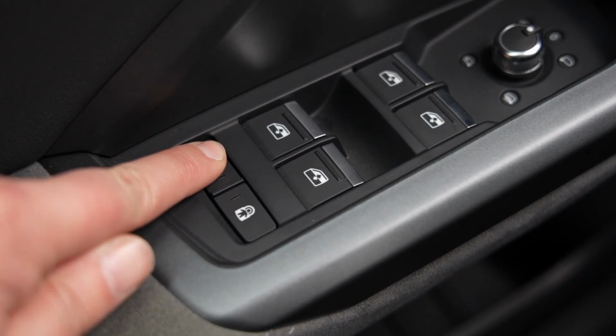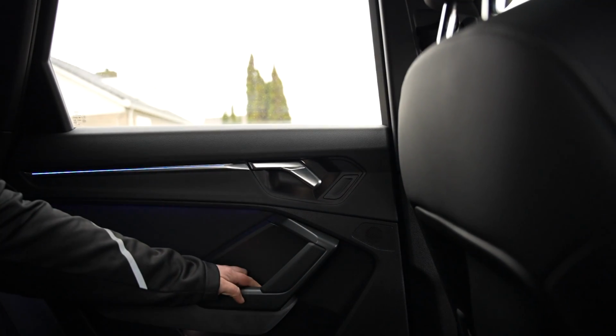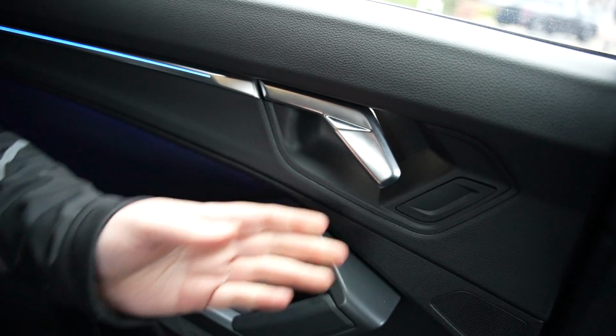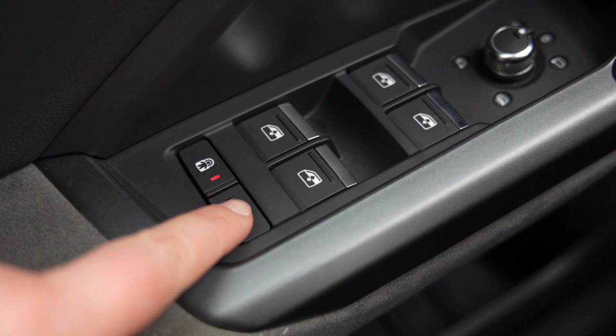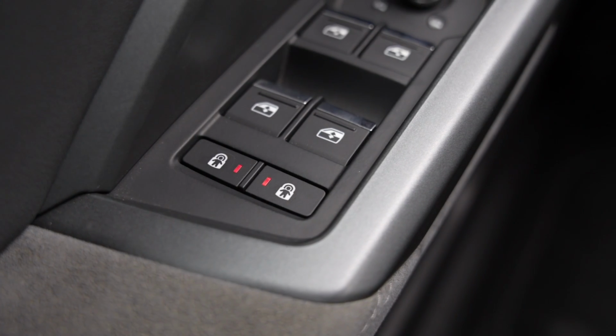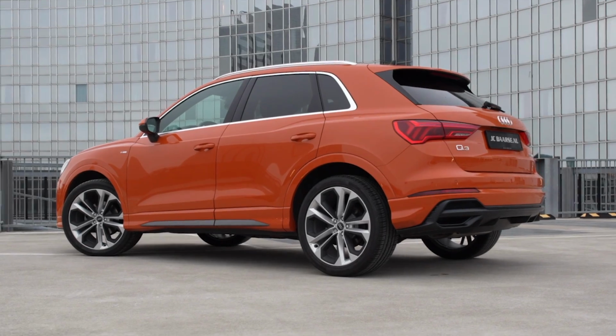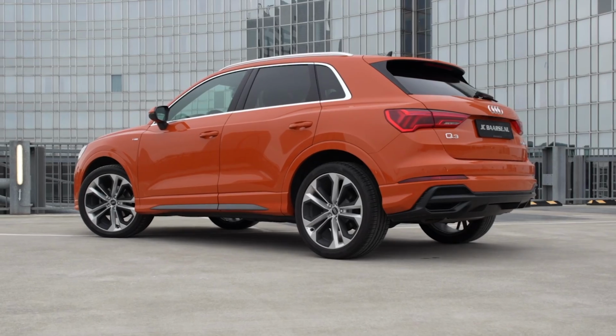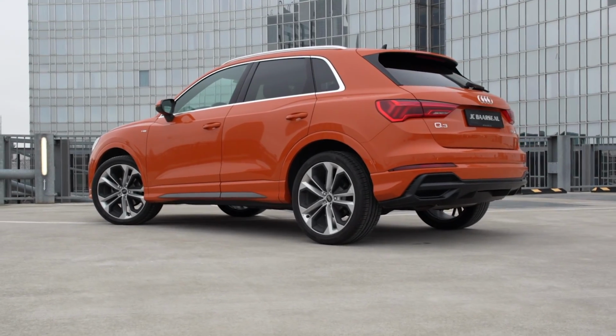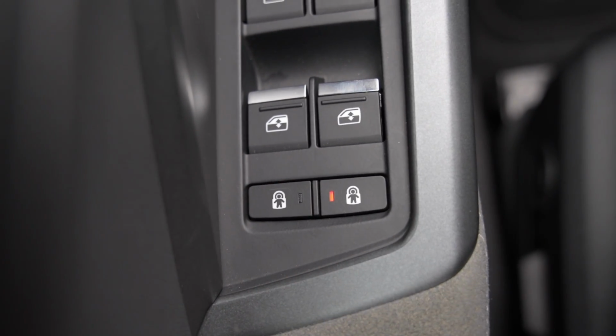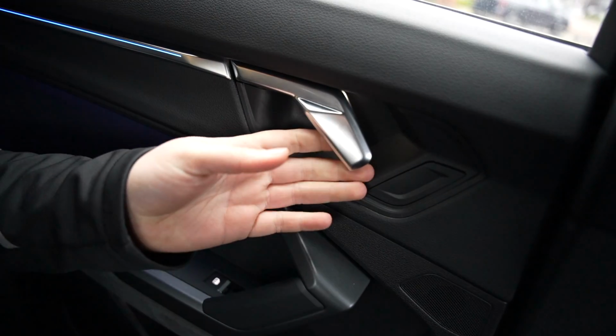By pressing only the left button, you will automatically lock the rear window and door on the left side of your Audi. By pressing both buttons, which are marked with a red light, you will automatically lock the rear windows and doors on both sides of your Audi. By pressing the buttons again, you will unlock the child safety feature.